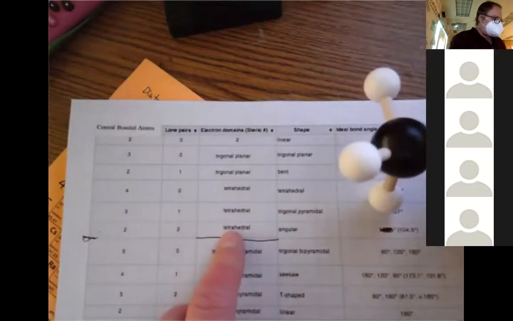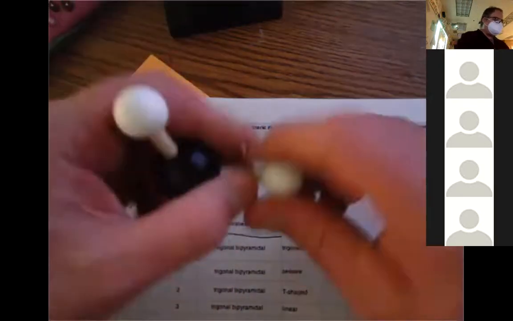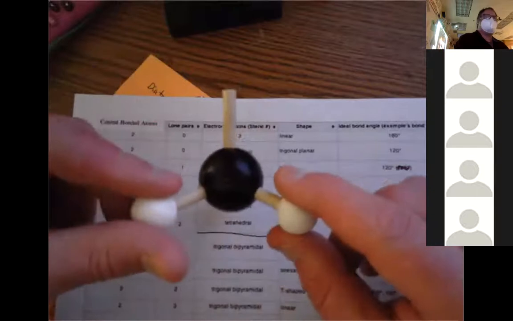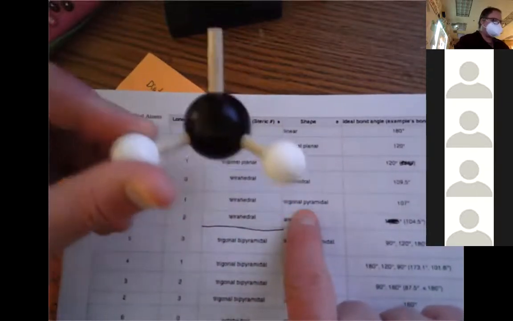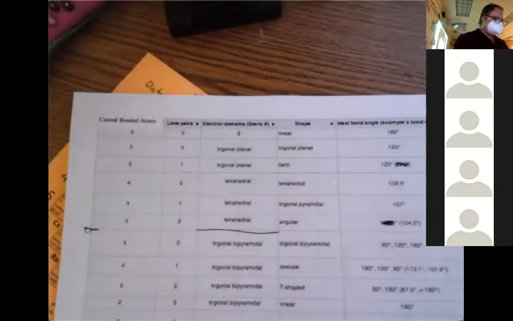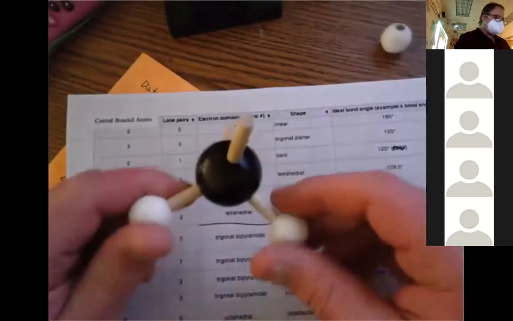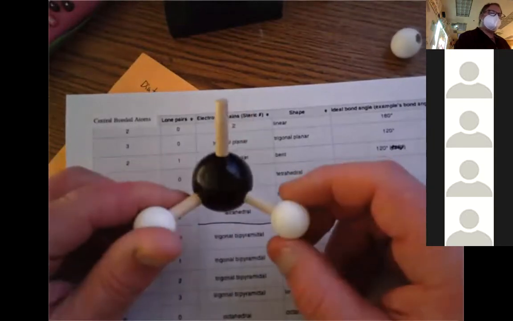So all of these are tetrahedral because each time all we're doing is pulling one of these atoms off and replacing it with a lone pair. So this is what we would call shape-wise trigonal planar. The domains are still in a tetrahedral arrangement. And then if we pull another atom off, we've got angular. The arrangement is still tetrahedral.